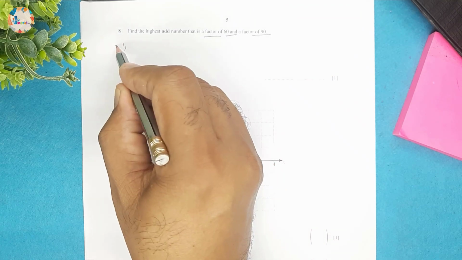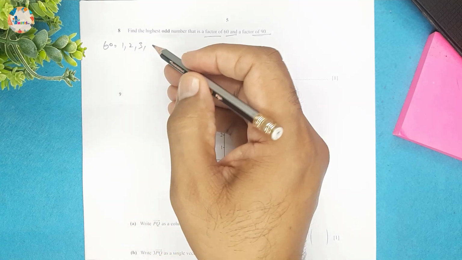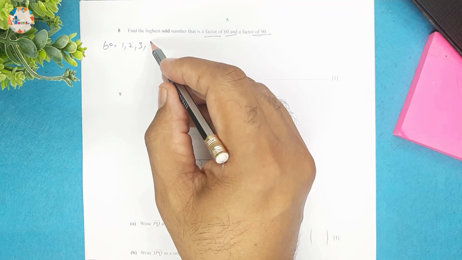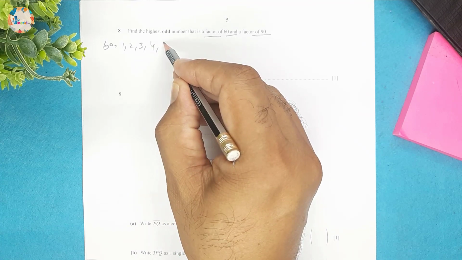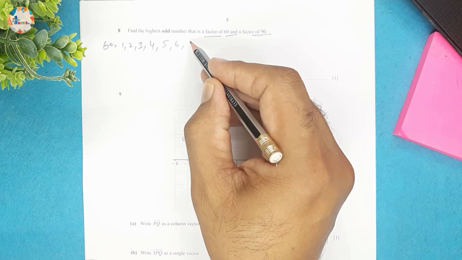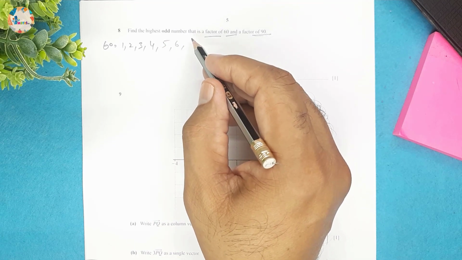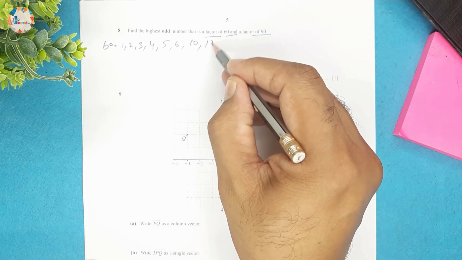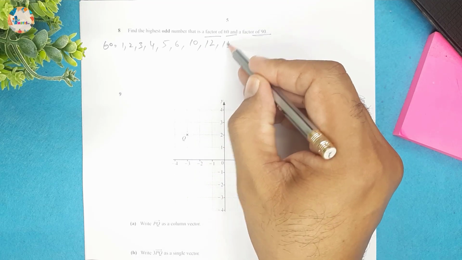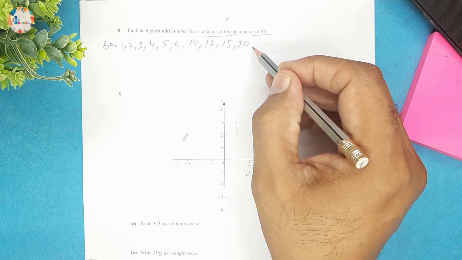Factors are 1, 2, and 3 is dividing 60 completely, then 4 and 5 also, 6 also, 8 is not dividing, 9, 10 we can check, 11, 12, 13, 14, 15, 16, 17, 18, 19, 20, and so on.